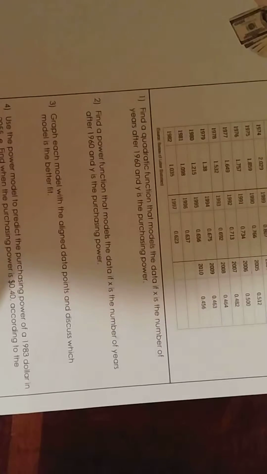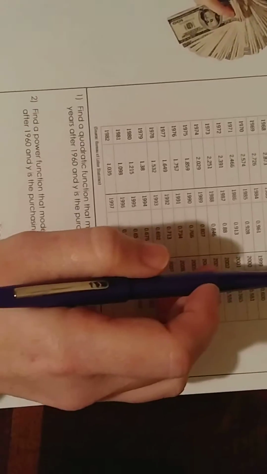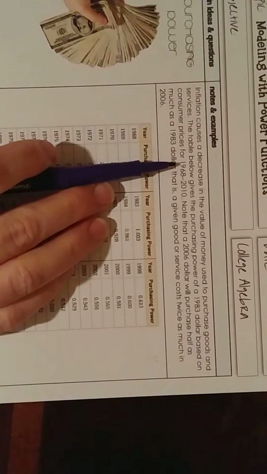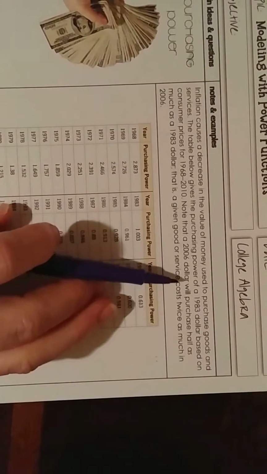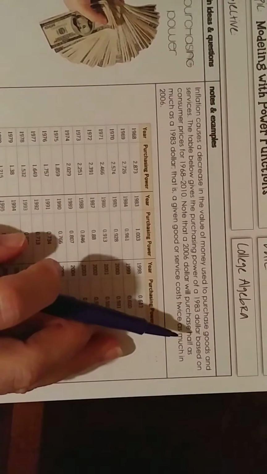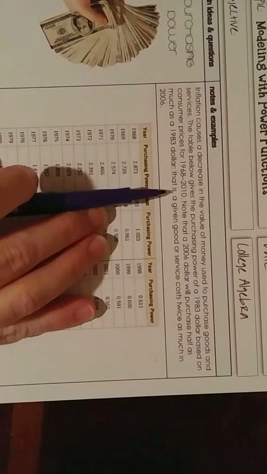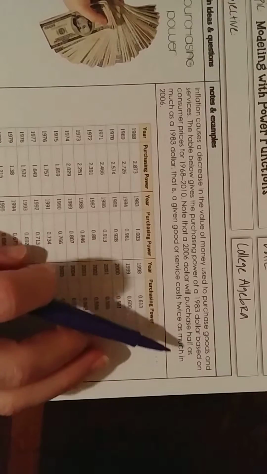So the table that we have below shows the purchasing power of the 1983 dollar based on the consumer prices from 1968 to 2010. Note that a 2006 dollar will purchase half as much as the 1983 dollar. That is, a given good or service costs twice as much in 2006.